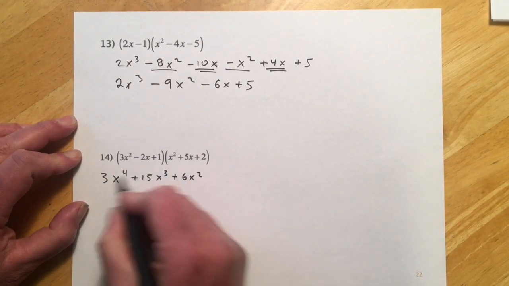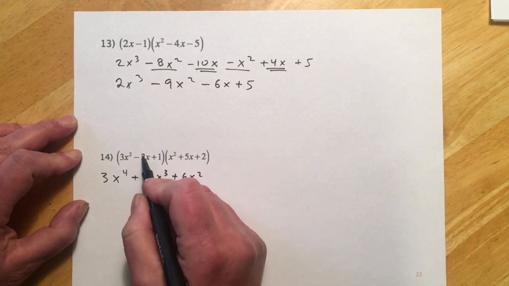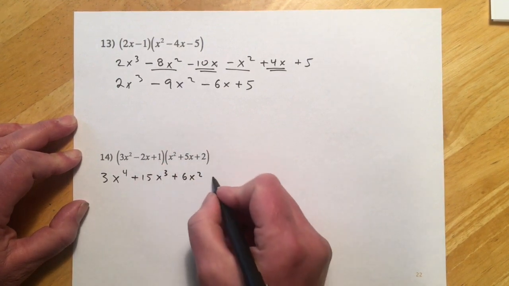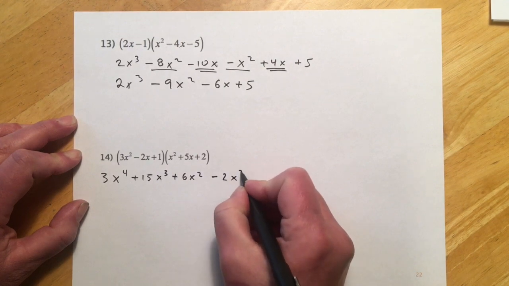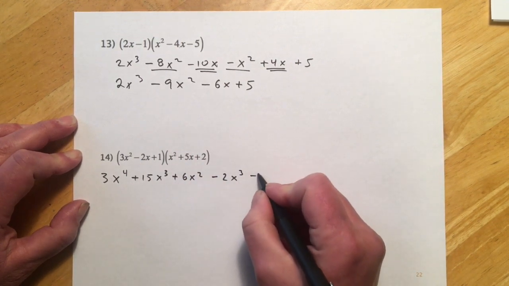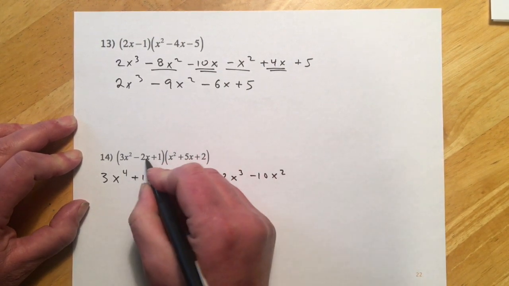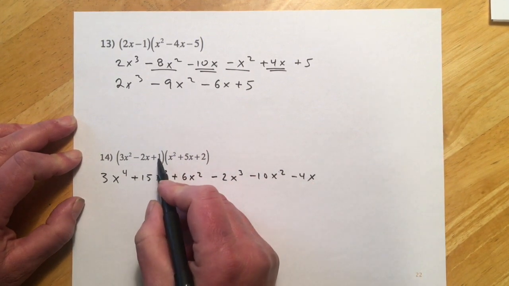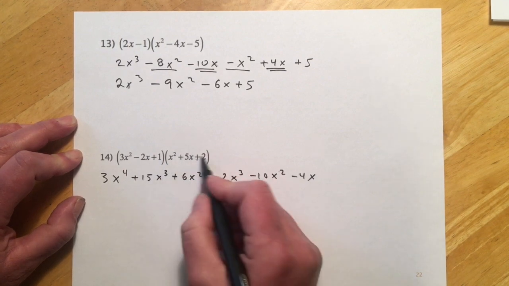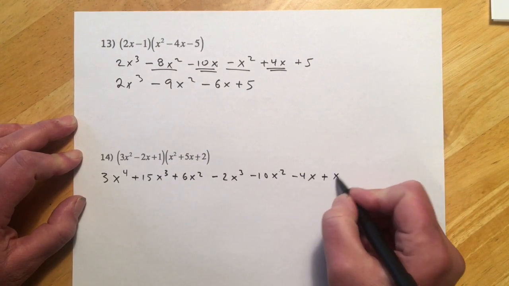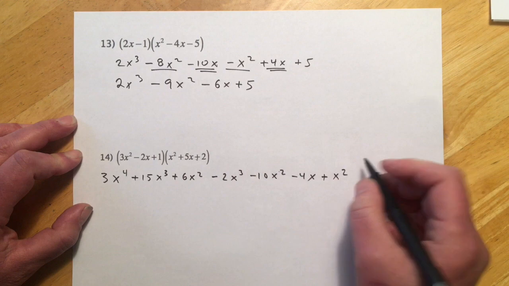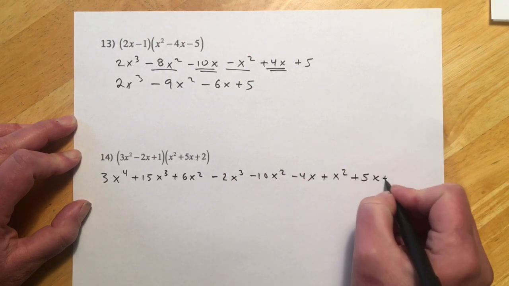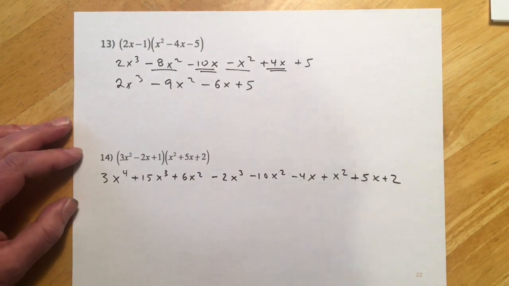So 4, 3, 2, got all my powers good. Do the same thing with this negative 2x. So that'll be negative 2x cubed, and then negative 10x squared. Negative 2 times 2, so negative 4x. So 3, 2, 1. And then times 1 is great because that means I just have to write this stuff down. So plus x squared, because nothing's going to change when I multiply by 1. And then collect the like terms.